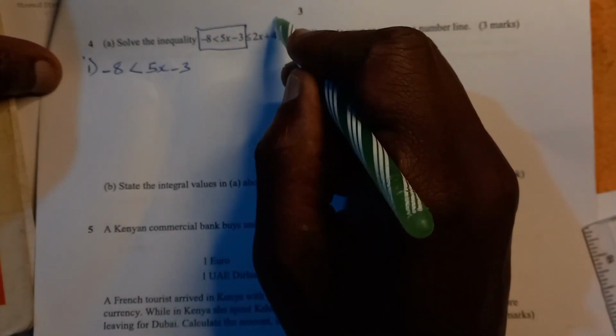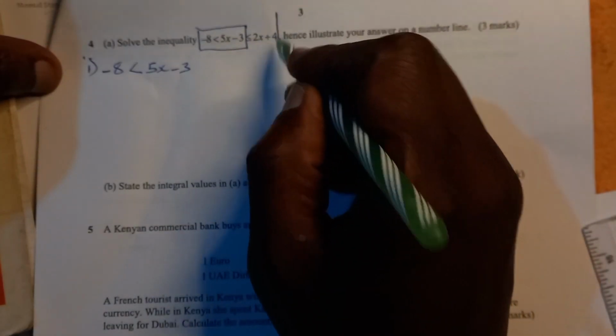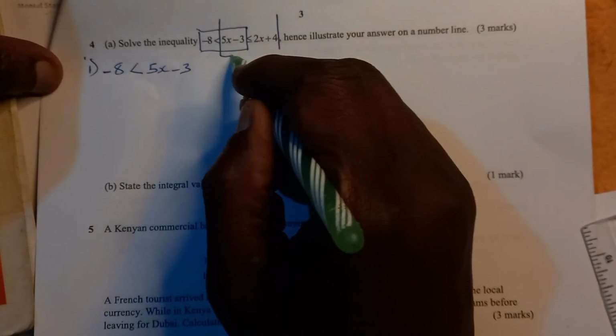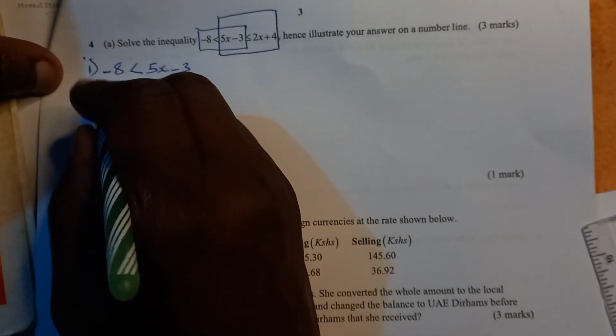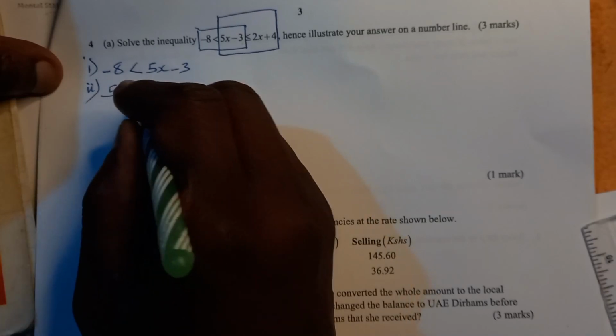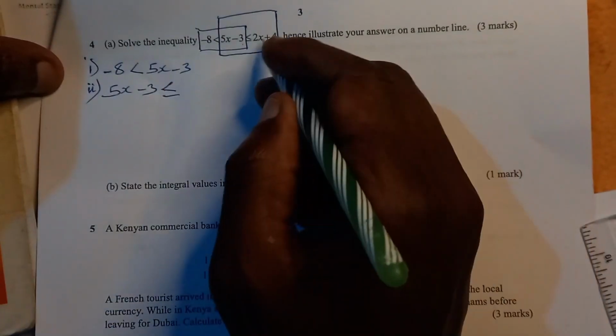Then the second one, we extract it from this end up to this point. That will be the second one: 5x - 3 ≤ 2x + 4.